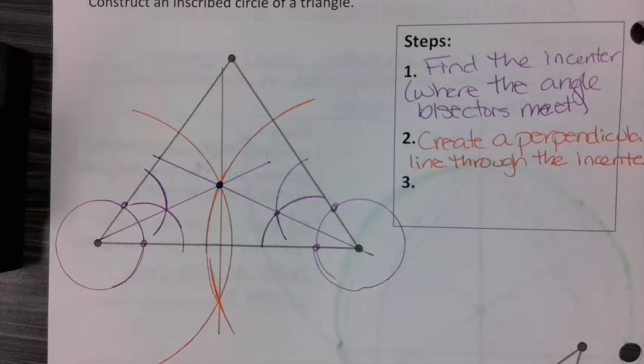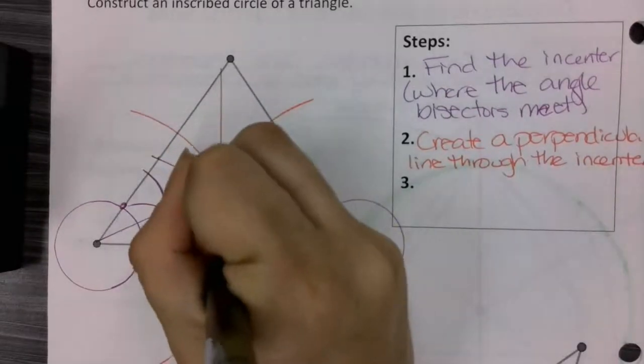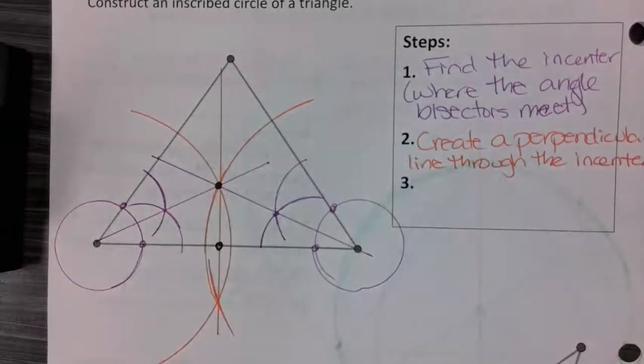Okay, so the next thing I'm going to do is draw a circle with the center on the incenter and outside where the perpendicular line meets the triangle. So right here, where that red line I just drew across, that's where the outside of my circle is going to be.